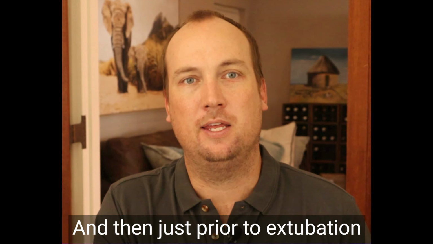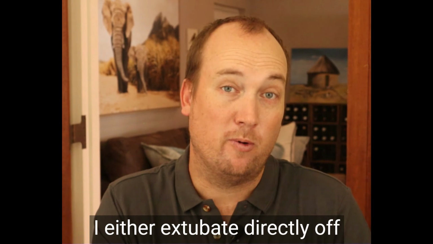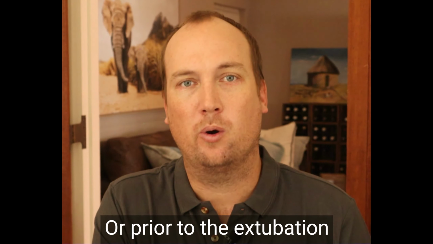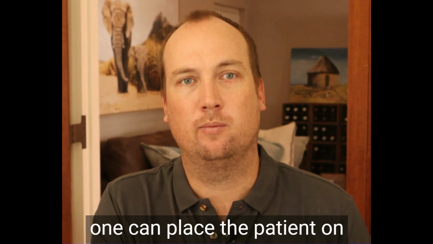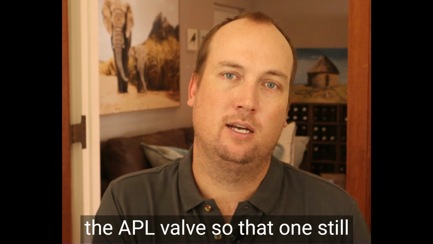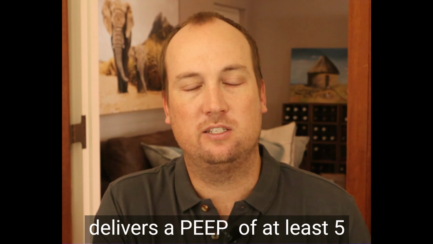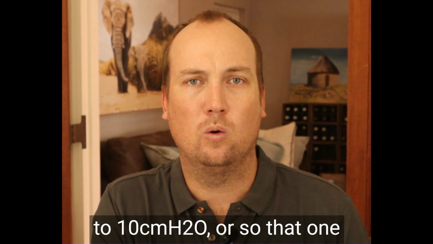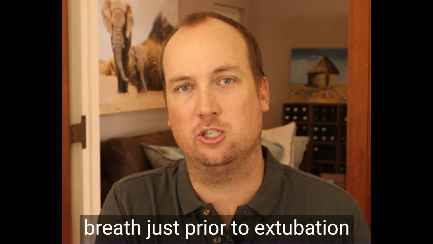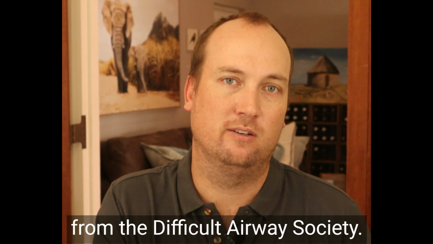And then just prior to extubation, I either extubate directly off pressure support ventilation, which I'm comfortable doing, or prior to the extubation, one can place the patient on spontaneous breaths and adjust the APL valve so that one still delivers a PEEP of at least 5 to 10 centimeters of water, or so that one can deliver a positive pressure breath just prior to extubation, which is what is recommended by the extubation guidelines from the Difficult Airway Society.